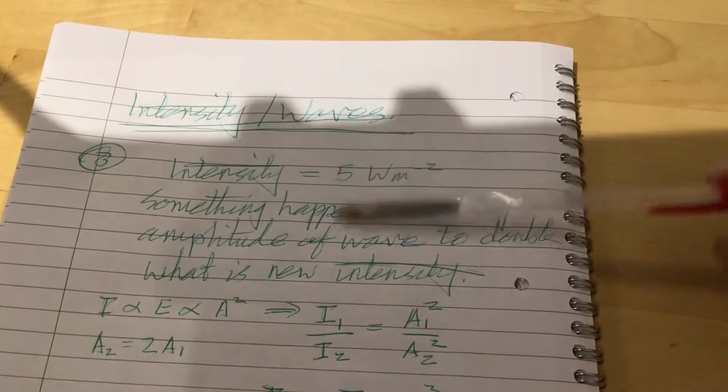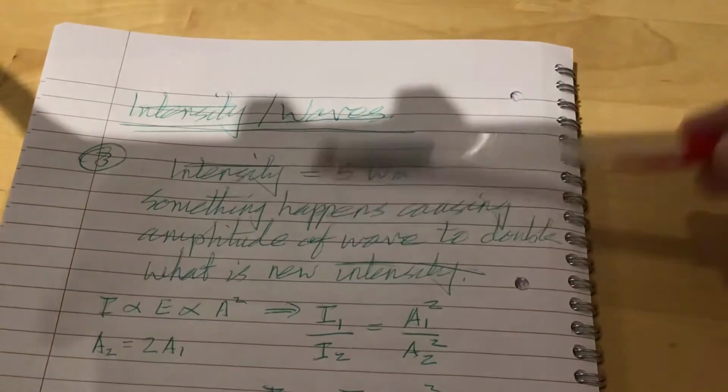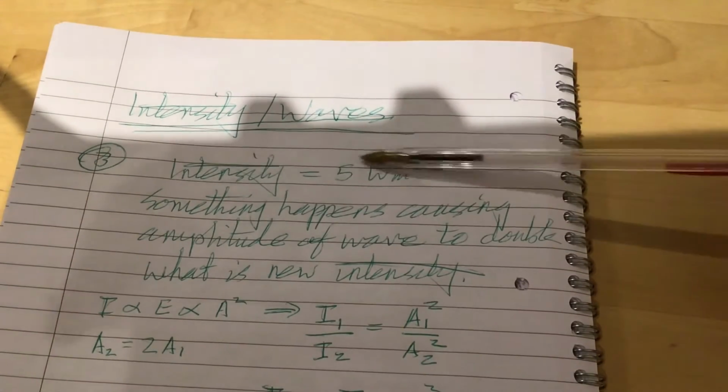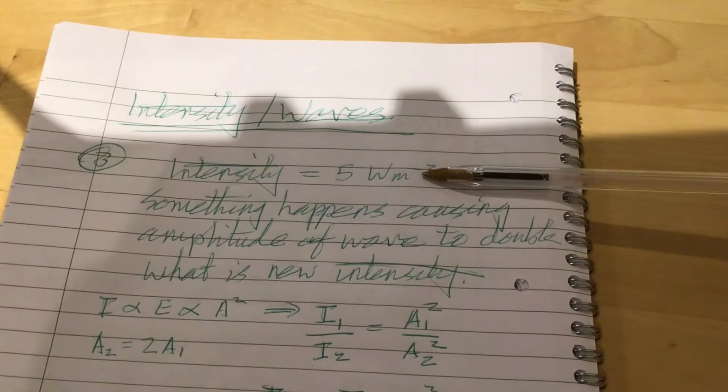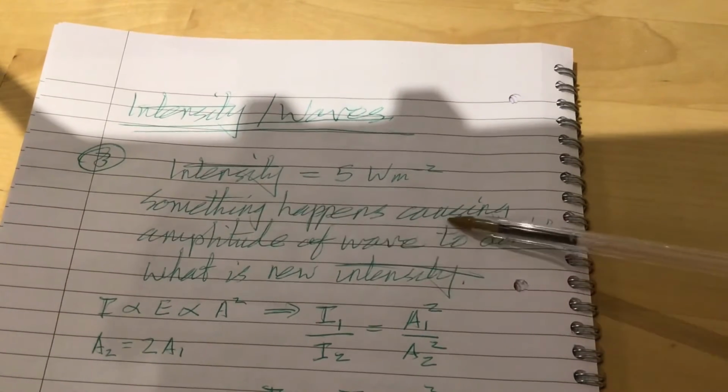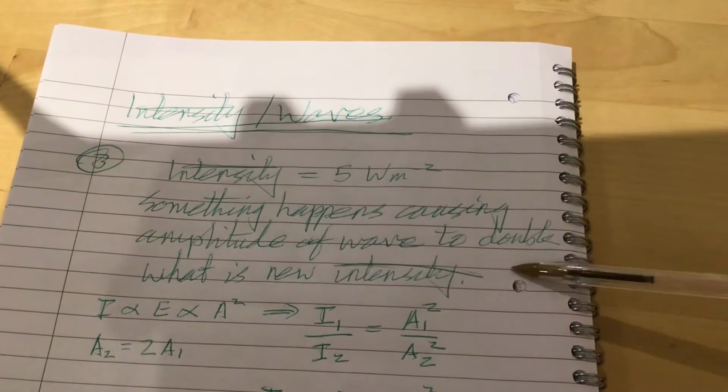It's an energy wave of some kind, so it could be infrared, could be ultraviolet, whatever it is, being detected with an intensity of 5 watts per square metre. Obviously, I put a lot of thought into this question. Something happens, causing the amplitude of the wave to double.